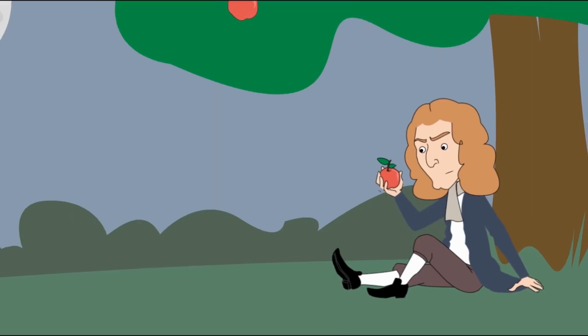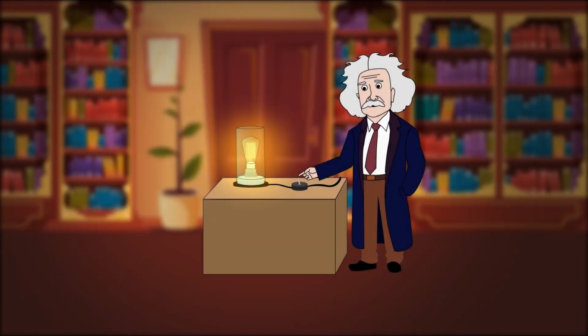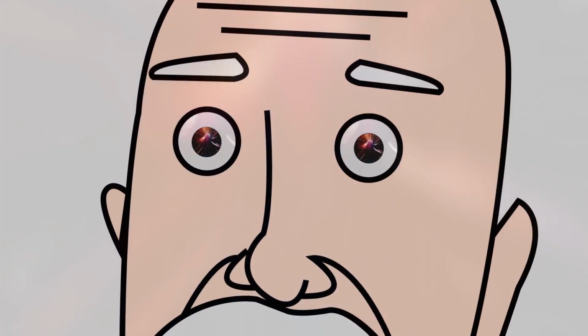For example, Newton asked, if an apple falls, does the moon also fall? Einstein asked, what do we see when we travel on a beam of light? These questions inspired them to investigate deeper about nature and led them to become some of the greatest minds in human history. So, if you have any such questions, drop them in the comments, and the answers to those questions should be investigated through the method of science.